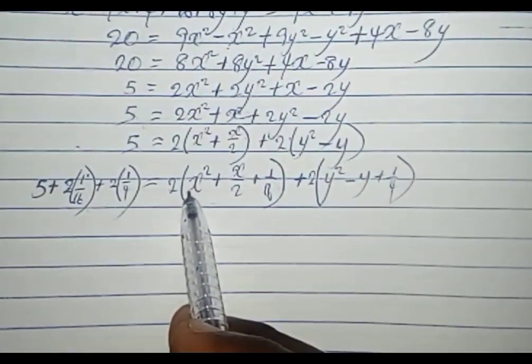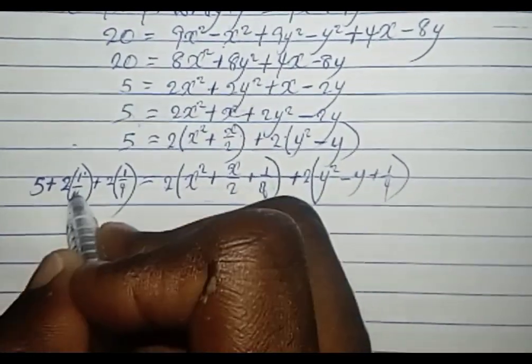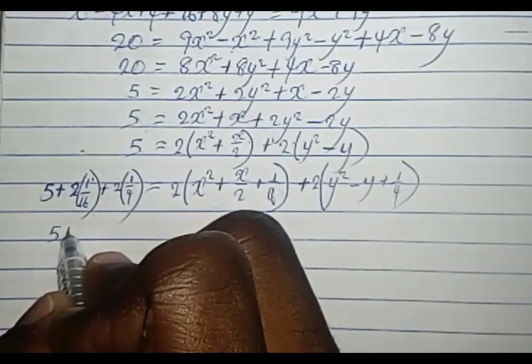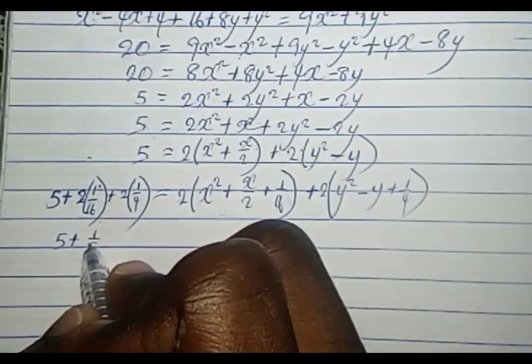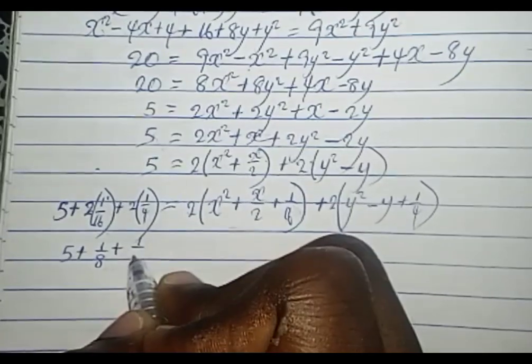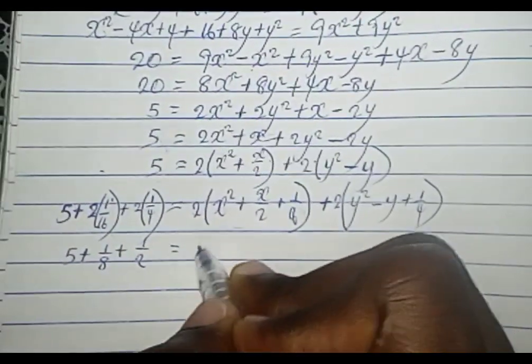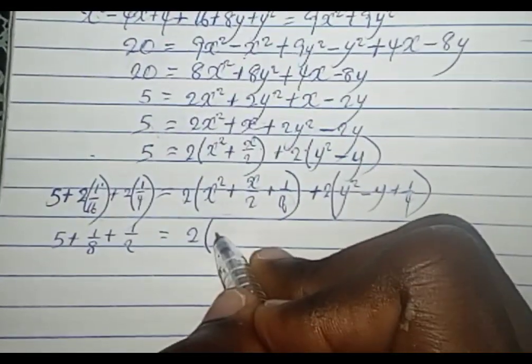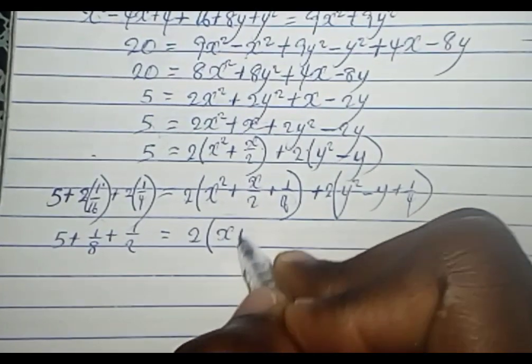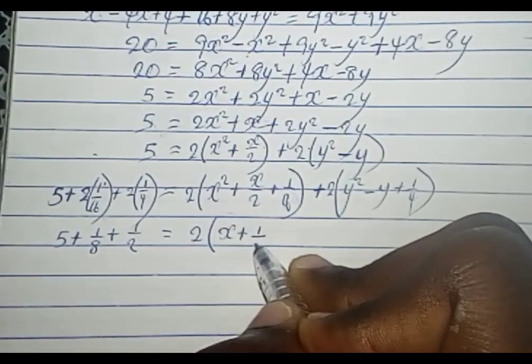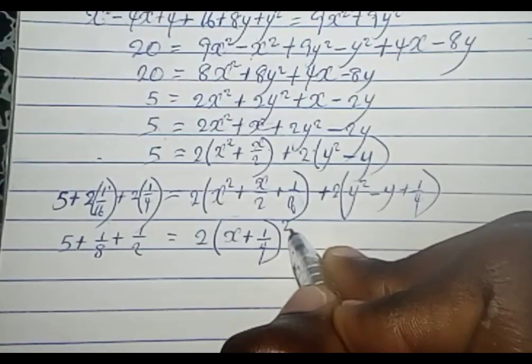So from here now I know this is a perfect square. By solving this, I say this is 5 plus 1 over 8 plus 1 over 2, and this is equal to 2 in bracket. This is a perfect square and I can write that as x plus 1 over 4 all squared.